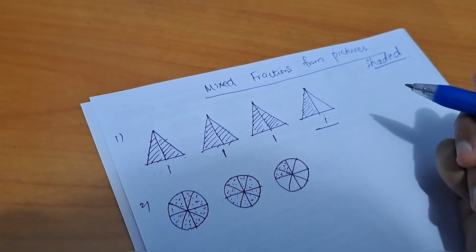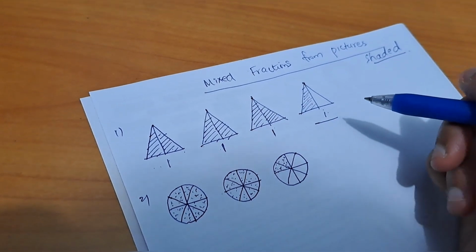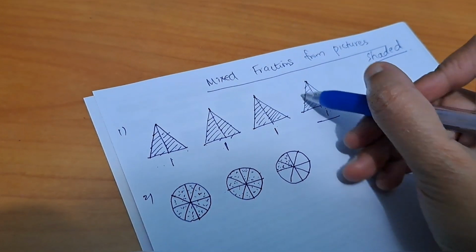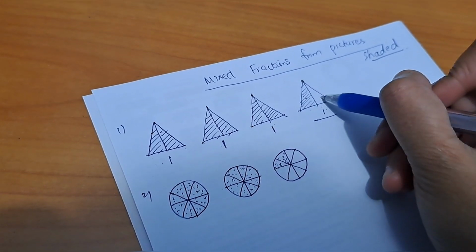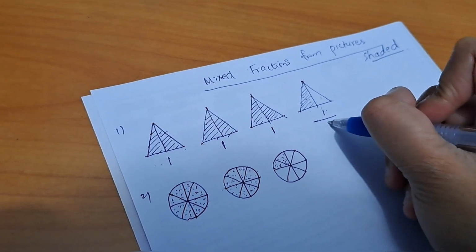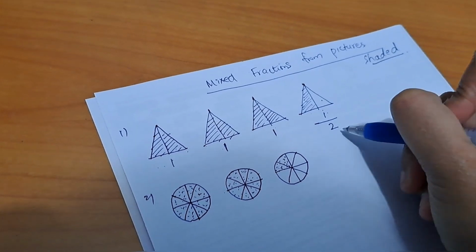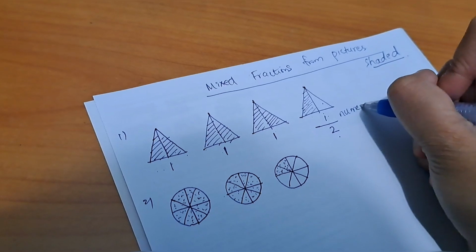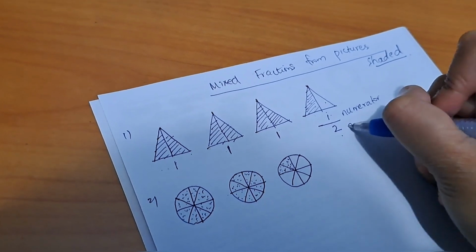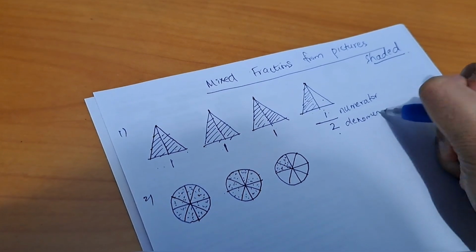Draw a line. What is the total number of parts in the picture? 1, 2. 2 parts. So, that will be your denominator. That is the number at the bottom of the fraction. 1 is the numerator, 2 is the denominator.